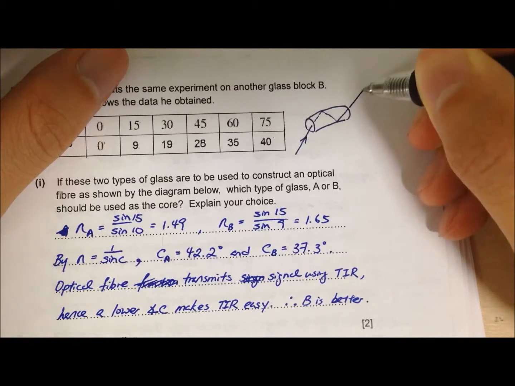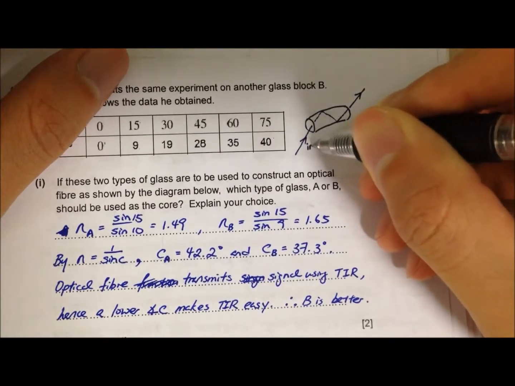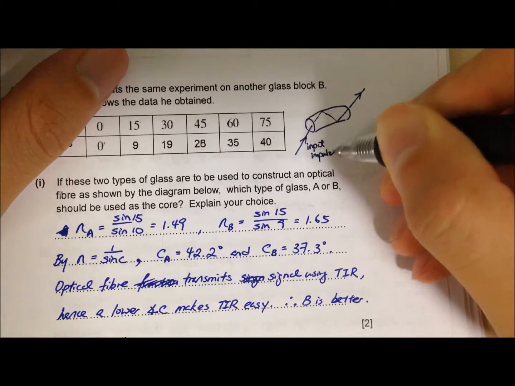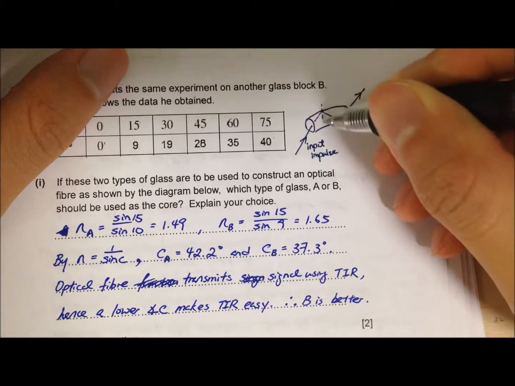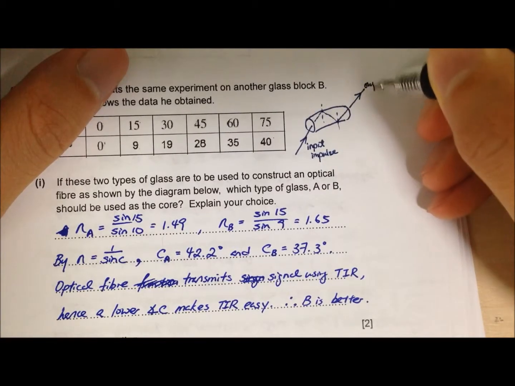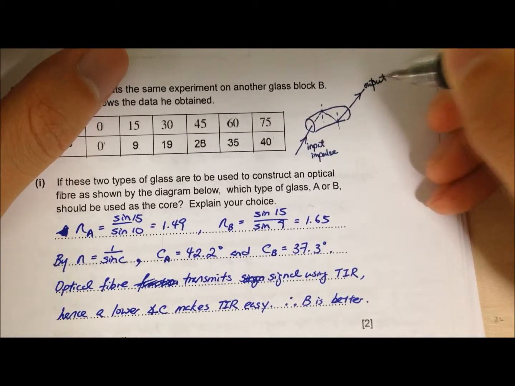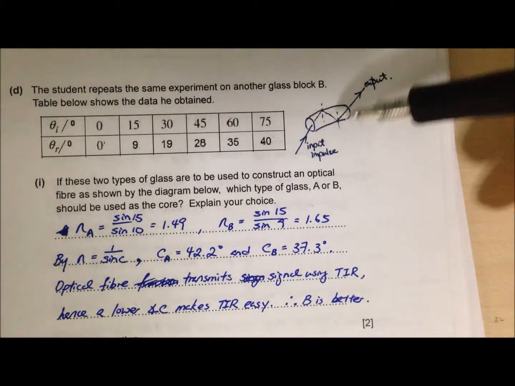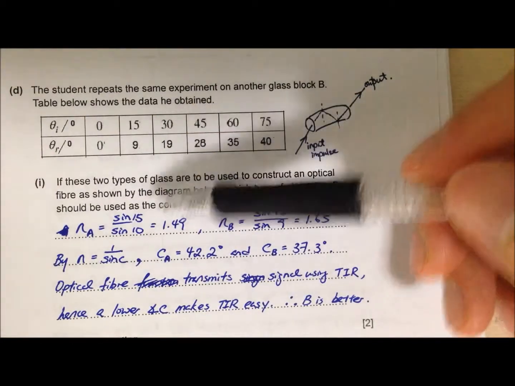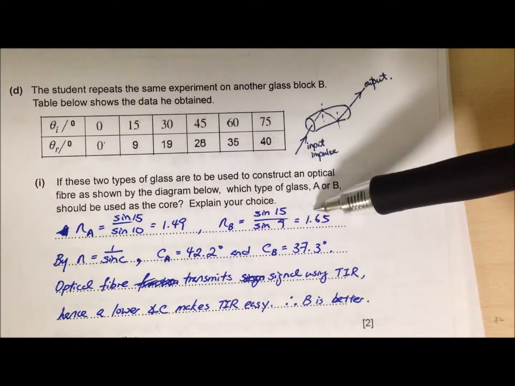total internal refraction, so that this is like the input pulse. It is like a signal to the computer. Okay, the input pulse is going to go through total internal refraction and then bounce, and then get out of the thing as an output. So what you want is to have total internal refraction. So let's analyze both sets of data and look at the refractive index.